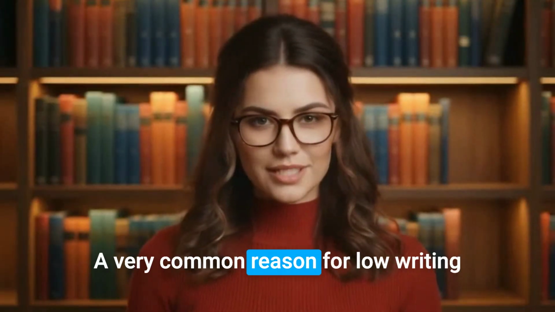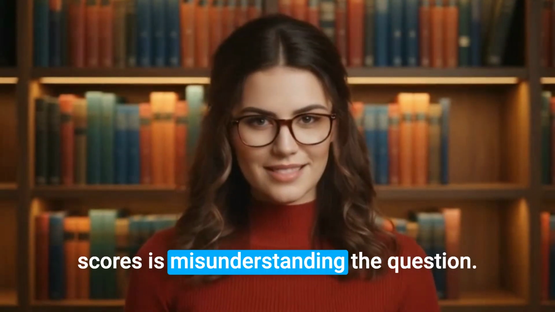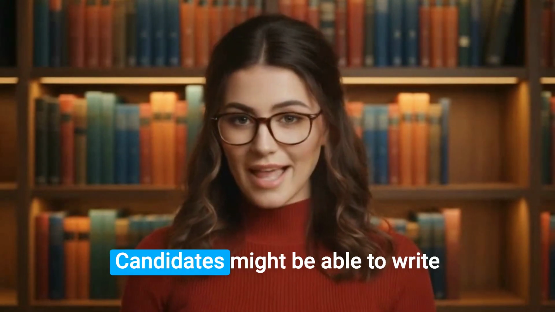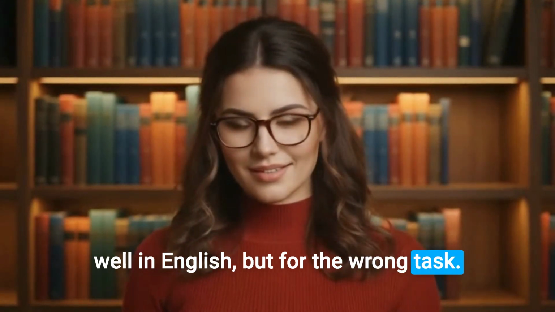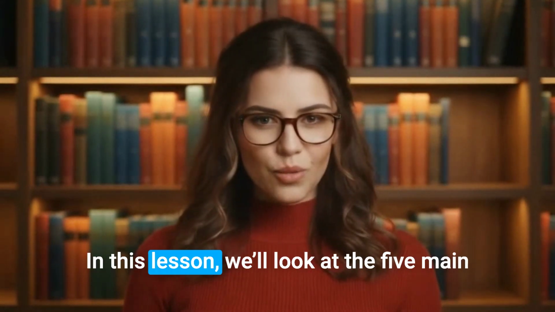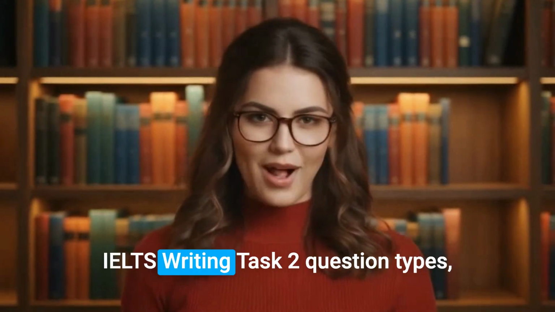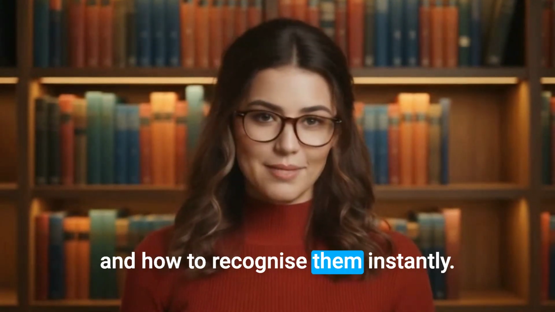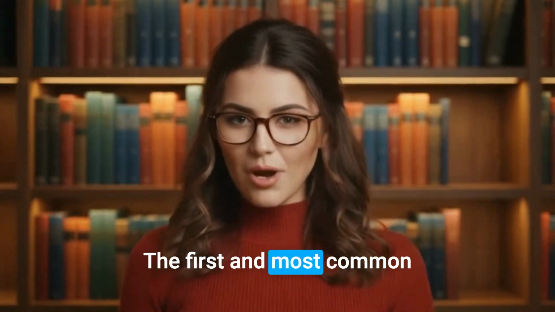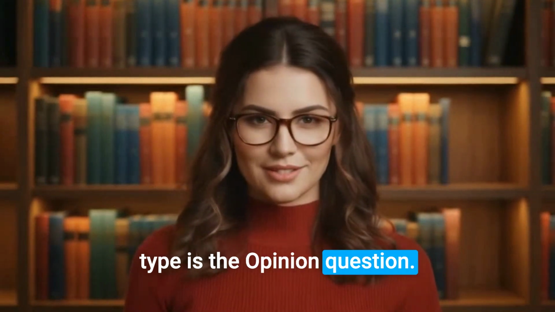A very common reason for low writing scores is misunderstanding the question. Candidates might be able to write well in English, but for the wrong task. In this lesson, we'll look at the 5 main IELTS writing Task 2 question types, and how to recognise them instantly. The first and most common type is the opinion question.